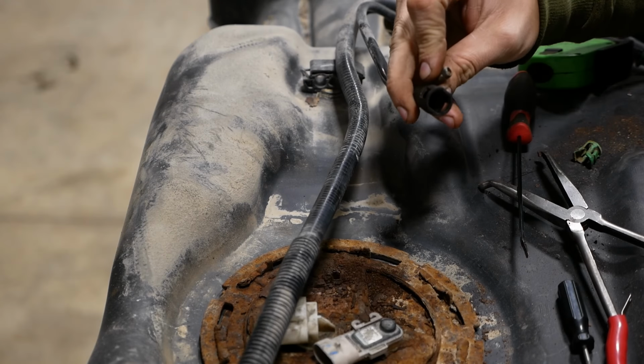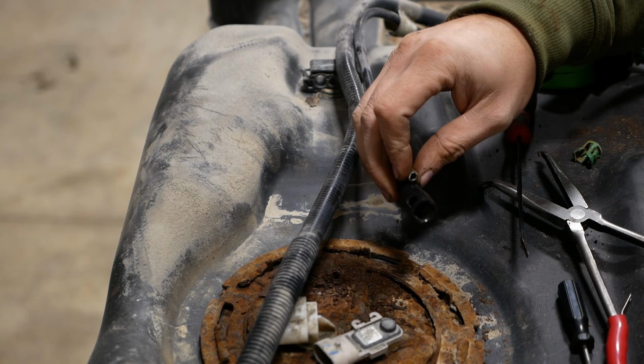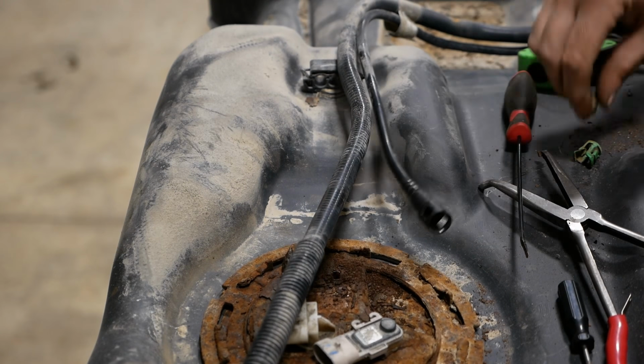Folks, believe it or not, I got it out of both quick connects. And I don't think I completely destroyed them.